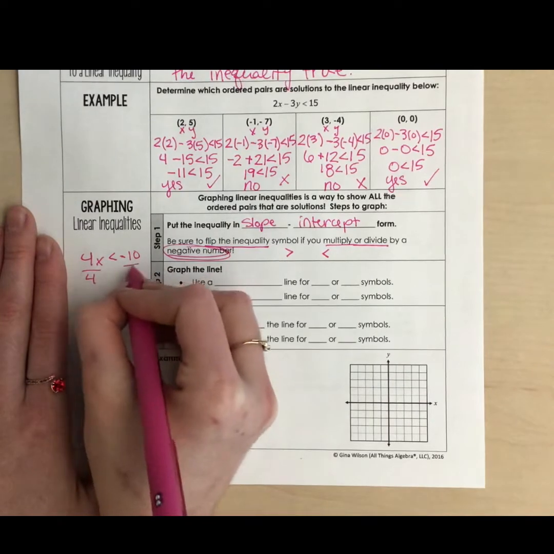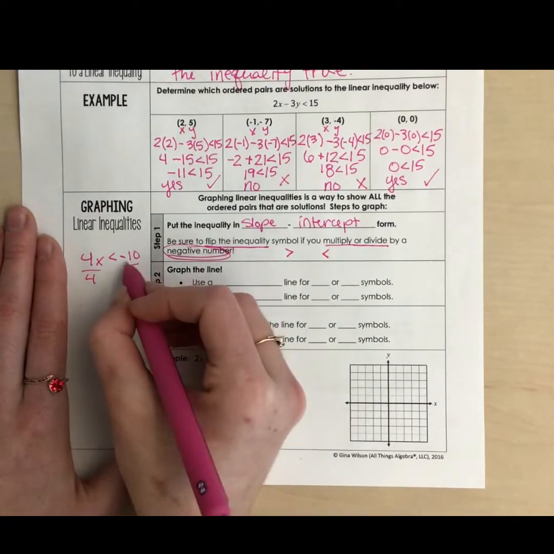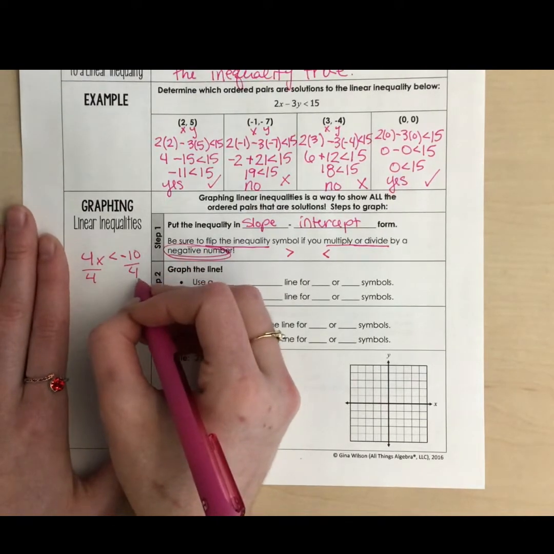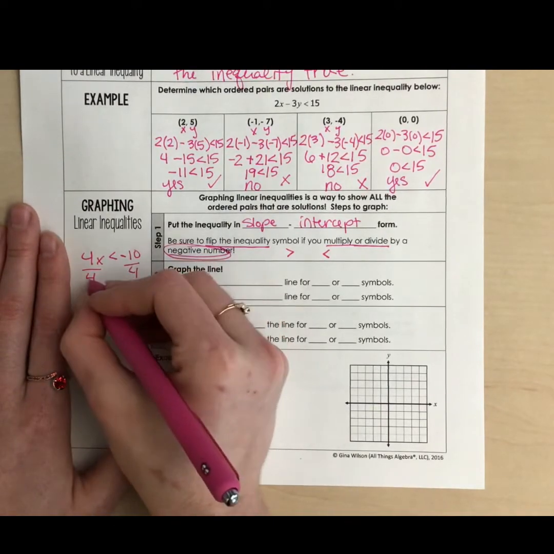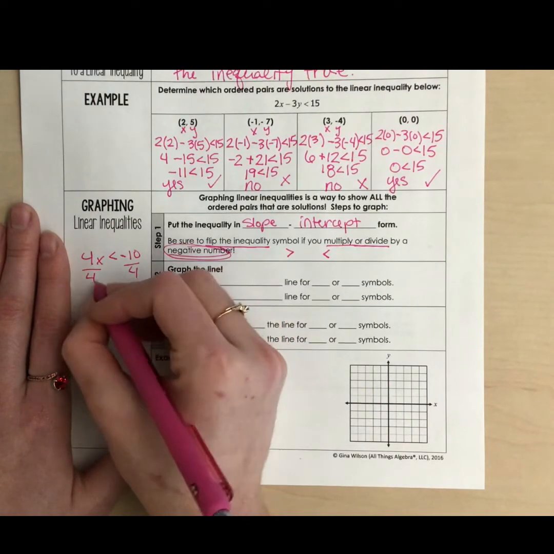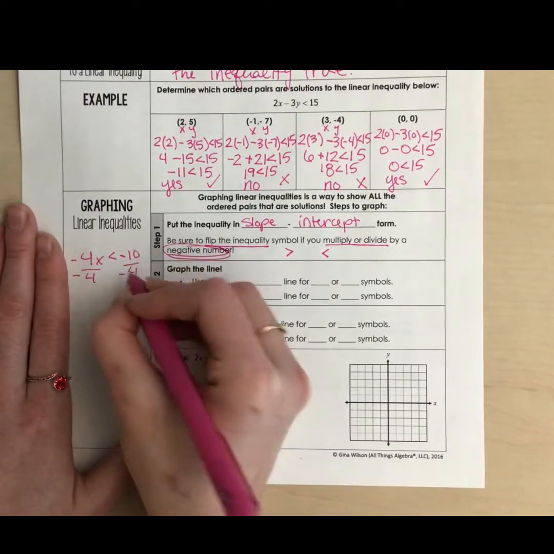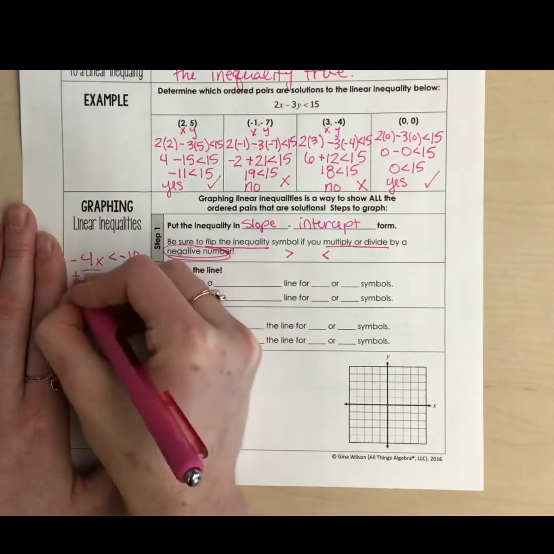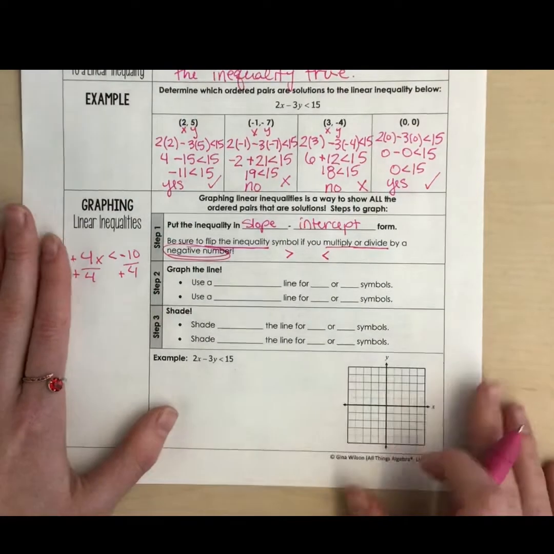Now, that's not to say that if I had 4x less than negative 10, and I divide both sides by 4, that the negative 10 counts for flipping. Unfortunately, it doesn't count, because I'm not dividing both sides by a negative number. If these were both negative 4, then I would flip the sign. However, for right now, we would not, if they are all positive. Okay, so that's step 1.